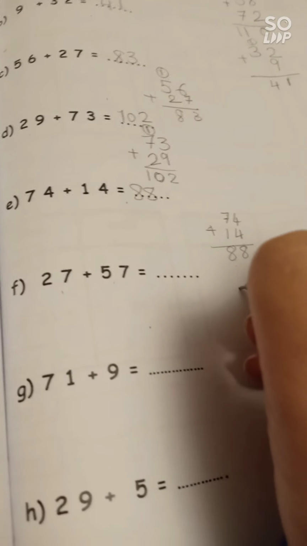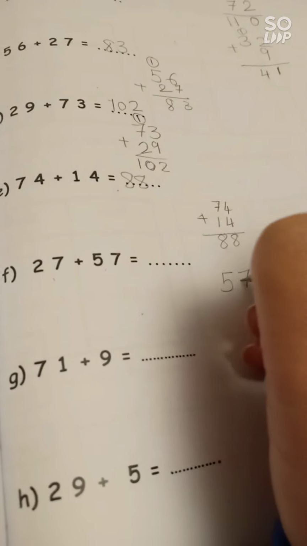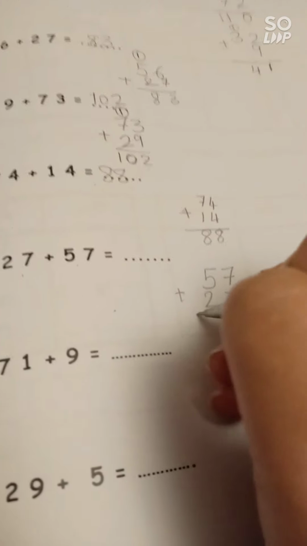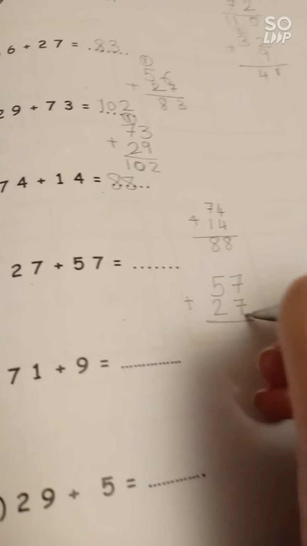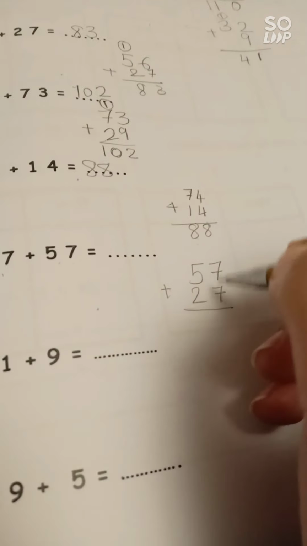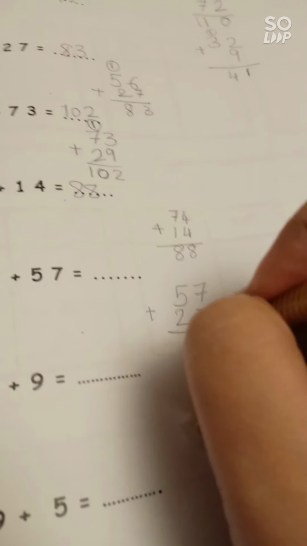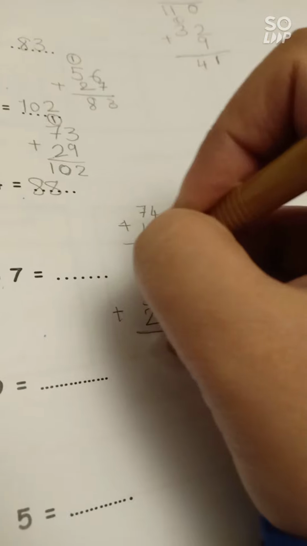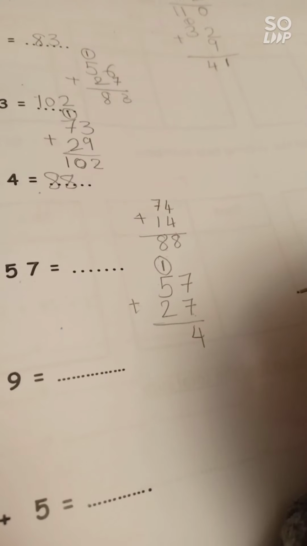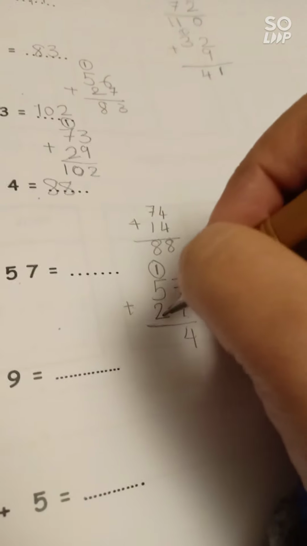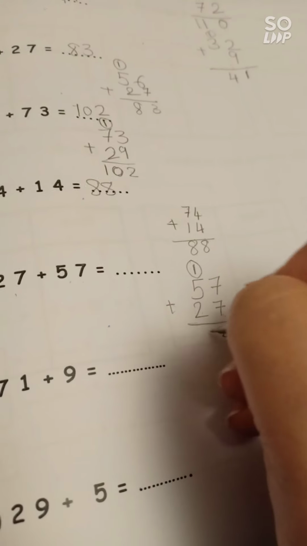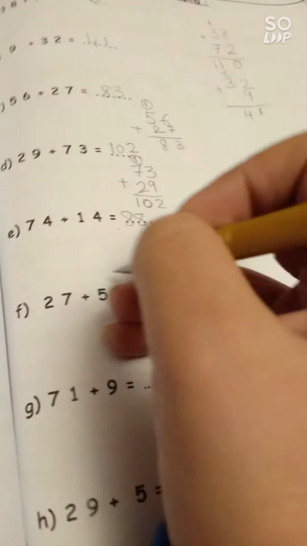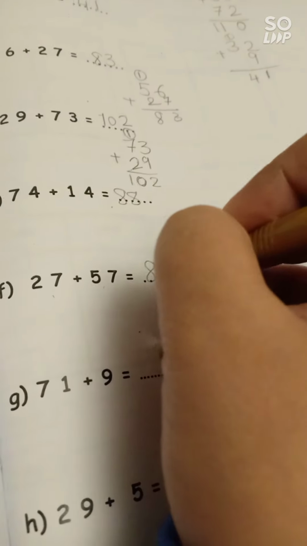What about here? 27 plus 57. Here, which one is the biggest? 57 plus 27. Here, 7 plus 7 equals 14. Which one is in the ones? The 4. That's right. And what about the 1? We added it on the tens. So 5 plus 1 equals 6. 6 plus 2 equals 8. So the answer is 84.